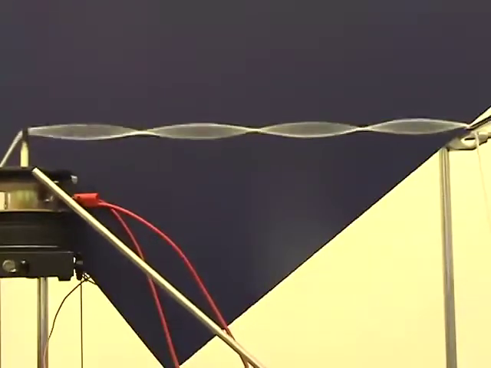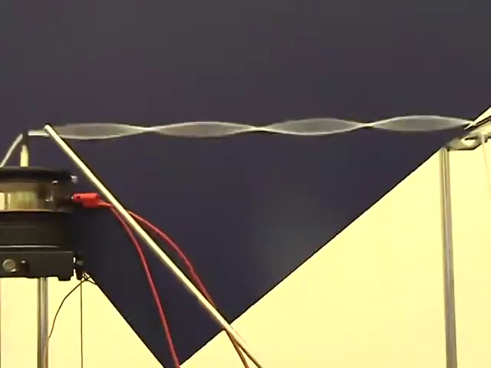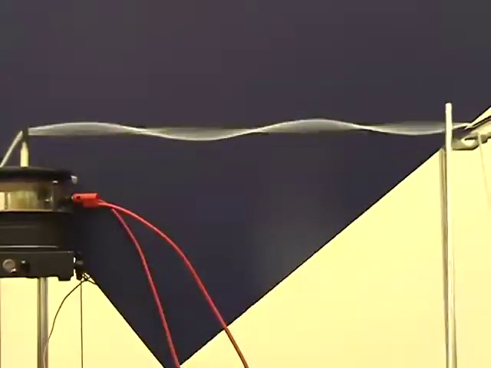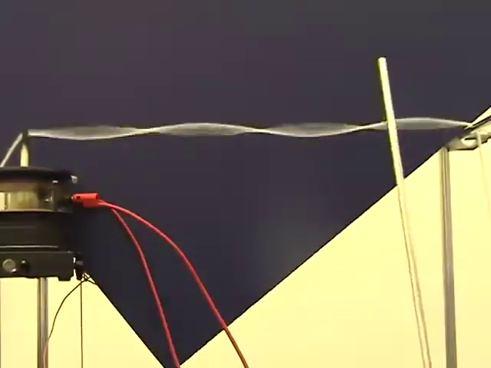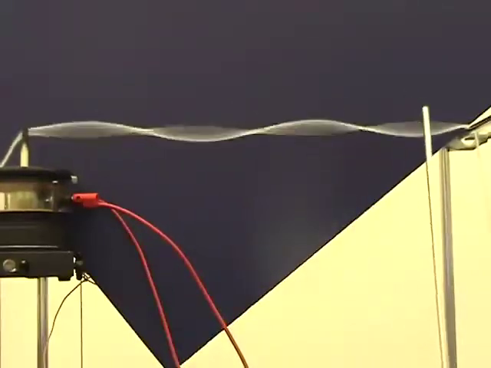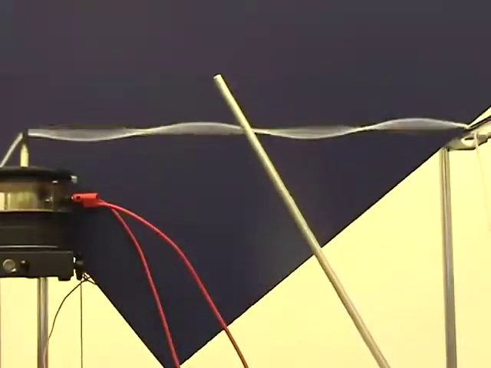There you are. The string is now vibrating in 4 segments. Isn't that beautiful? So how many nodes are there? There are 1, 2, 3, 4, 5 nodes. How many antinodes are there? There are 1, 2, 3, 4 antinodes.